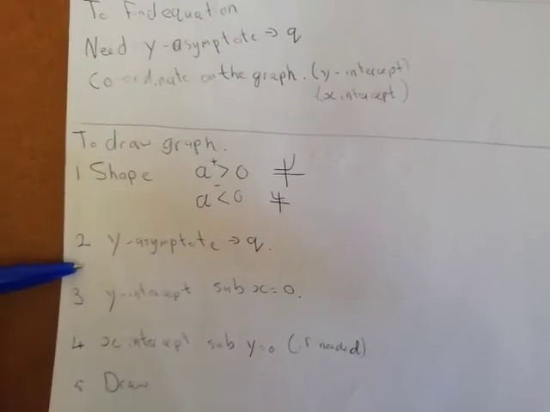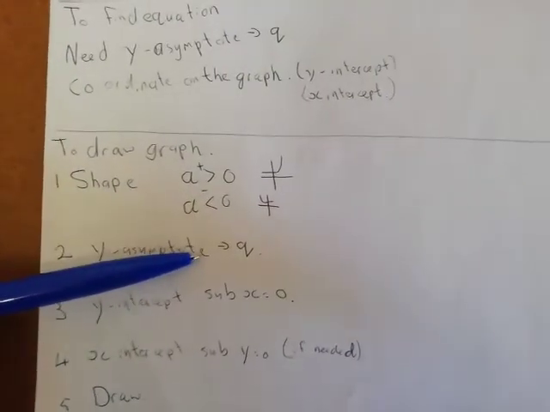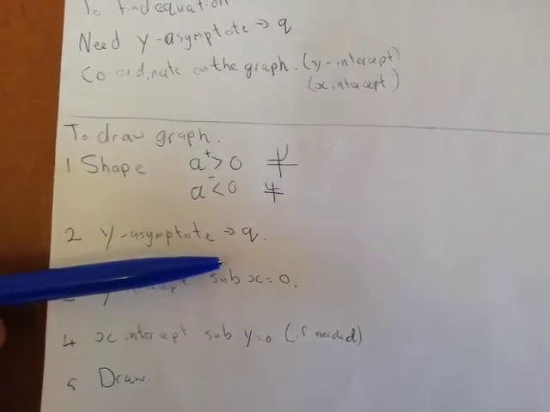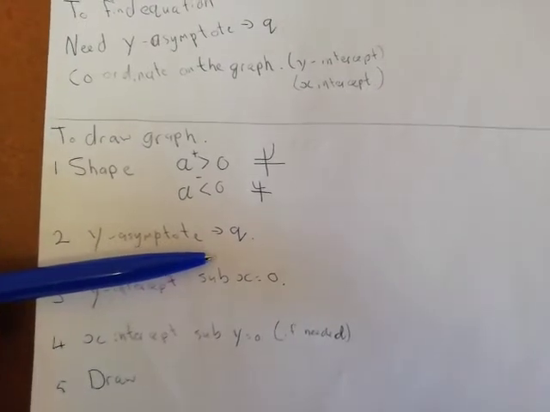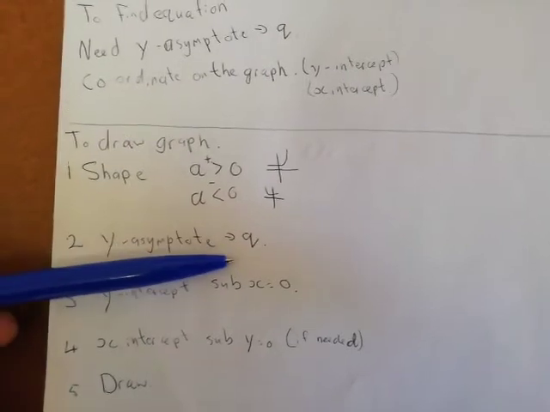The second thing you have to find is your y asymptote. Find your y asymptote by looking for the q value, draw a horizontal dotted line and label it as y equals your q value.